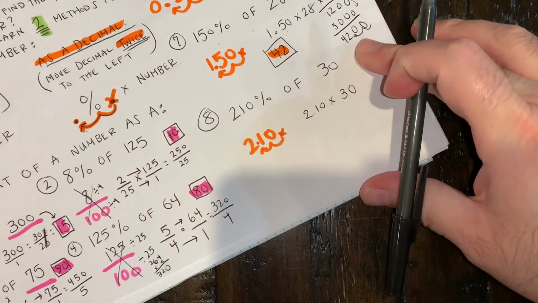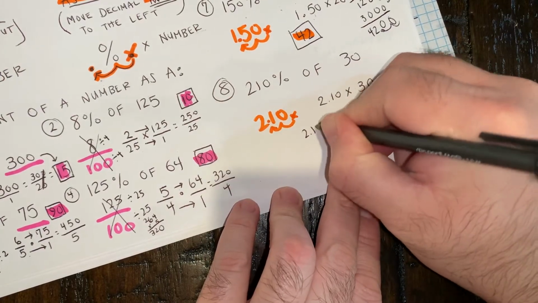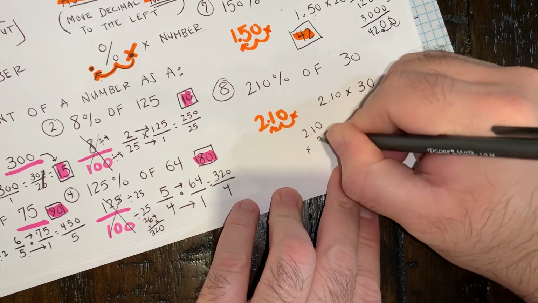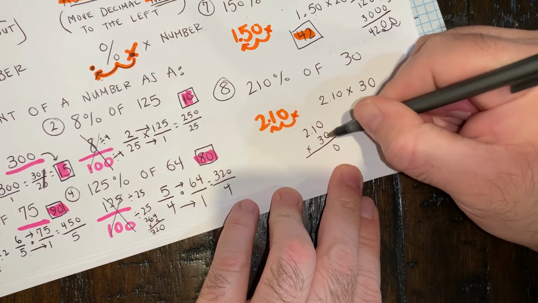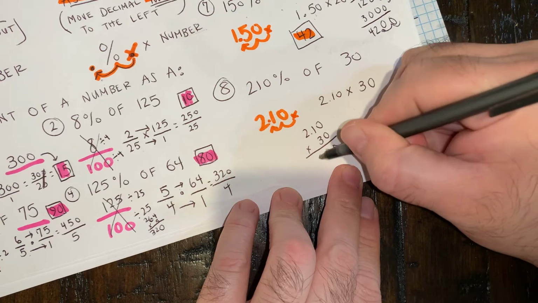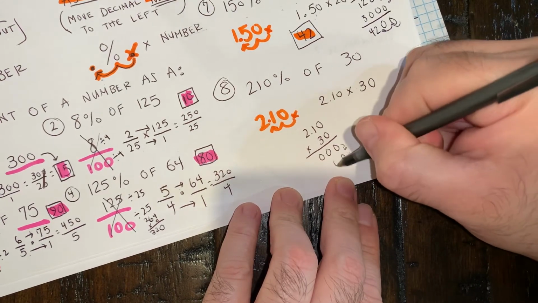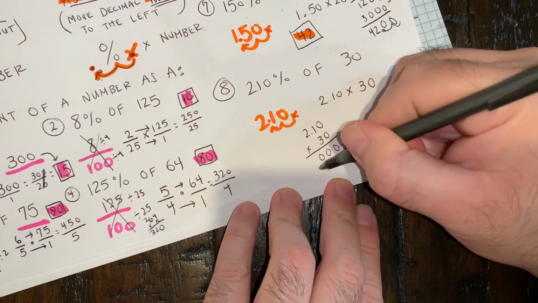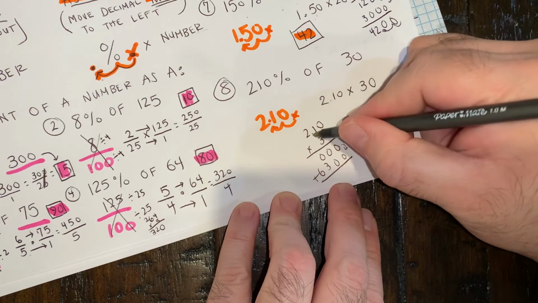Okay, this last problem right here. We have 210 times 30. That's 0, 0, 0. Go down a level, 0 placeholder. 0, 3, 6. 2 decimals.